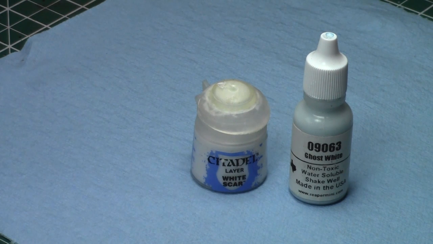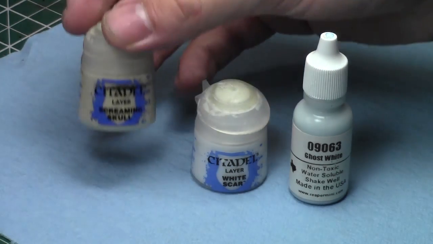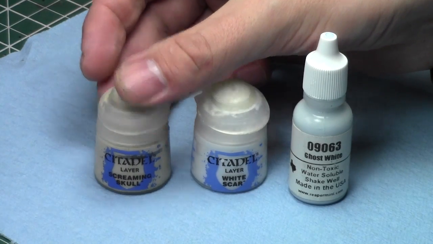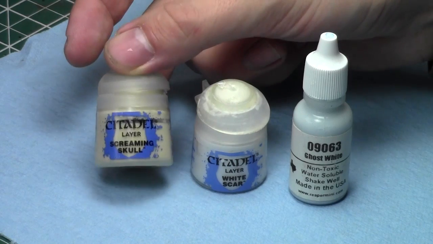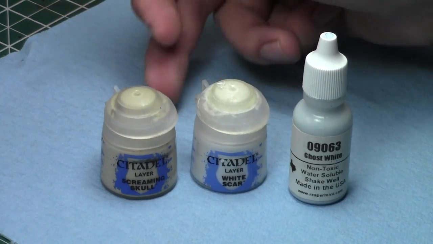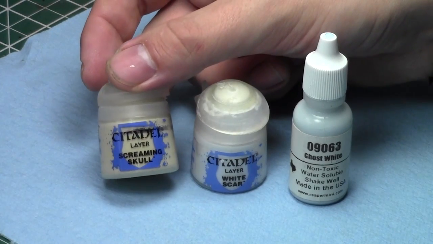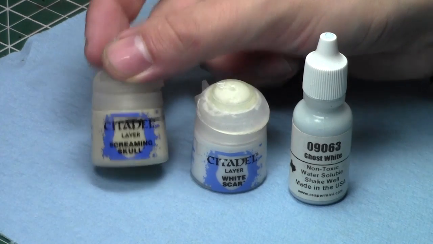On the other end of the spectrum, if we wanted to go warmer, we would go to the browns, because essentially browns have more reds in them than white. And so a slight off-white that'd be warmer than White Scars would be Screaming Skull by GW.